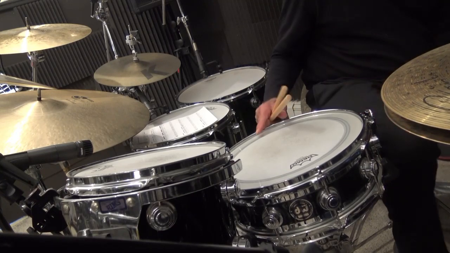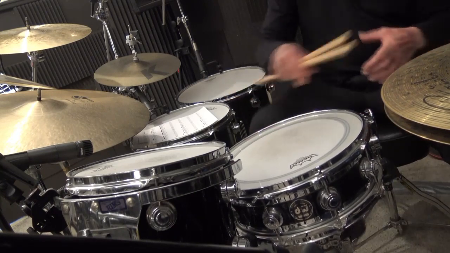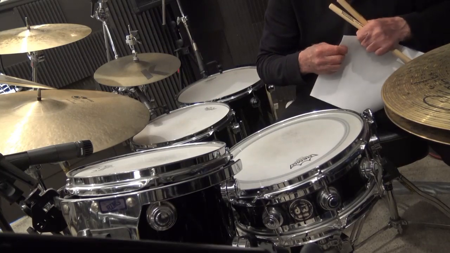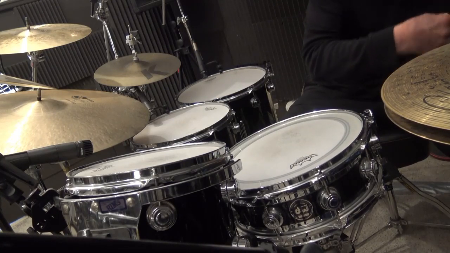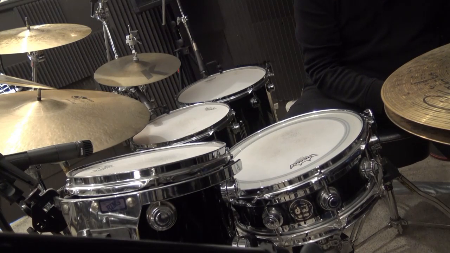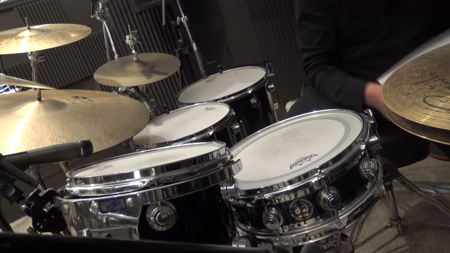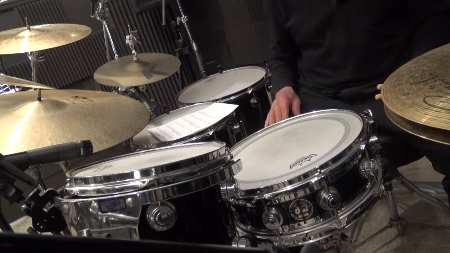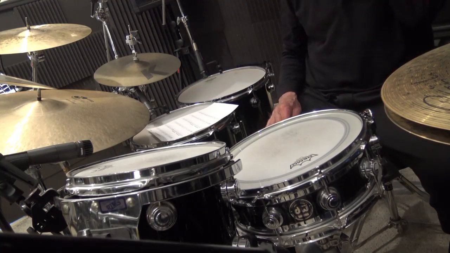Now, that's the first two measures. Let's go to the third measure of page 37, Ted Reed's syncopation book.